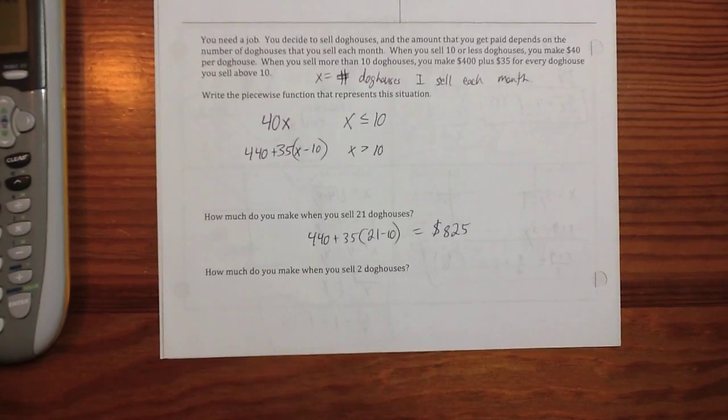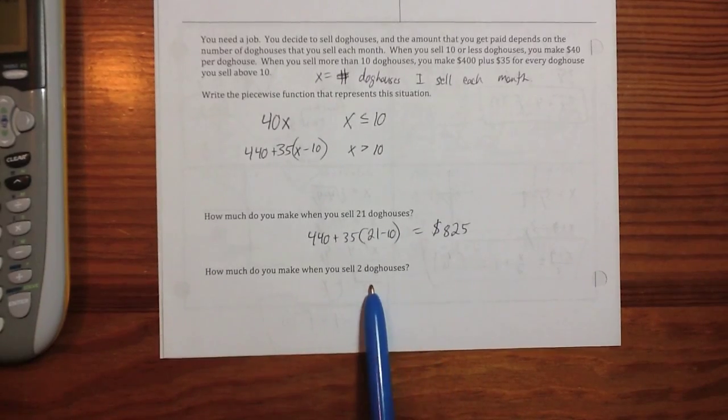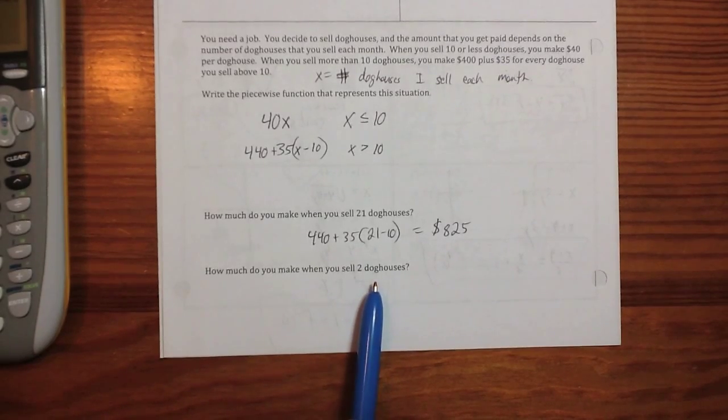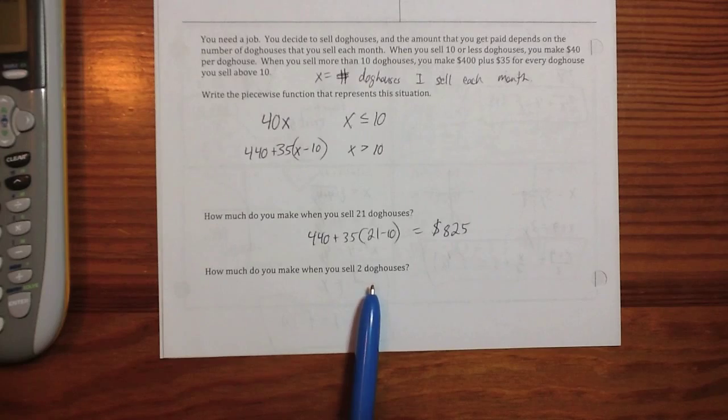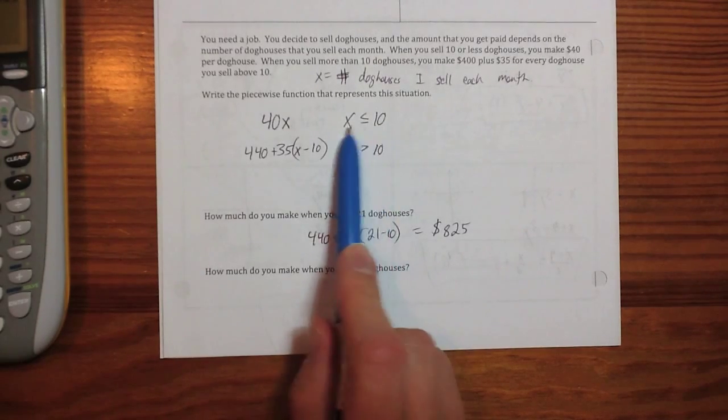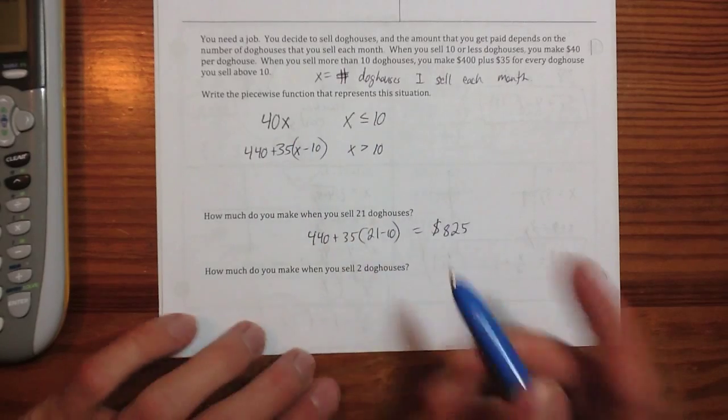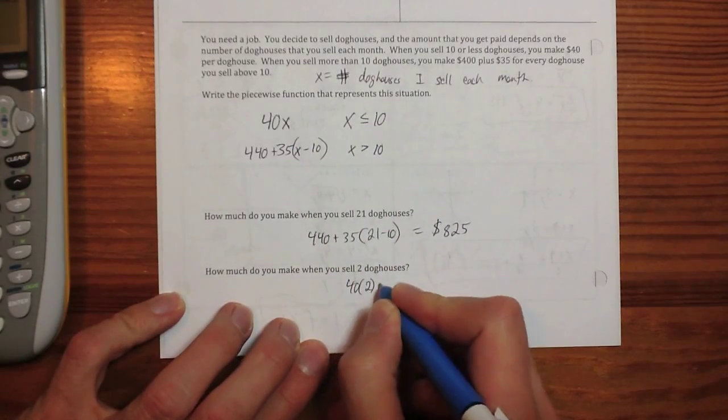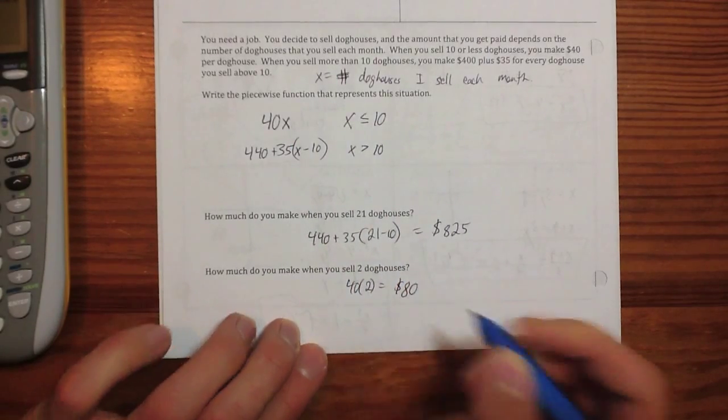Okay, how much do I make when I sell 2 dog houses? Well, this isn't that hard. Some of y'all missed this one, and I'm not quite sure what happened. Some of y'all put 40, some of y'all put 20. I'm not sure where it came from, but 2 dog houses. 2's less than 10. 40 times 2, I make $80. There we go.